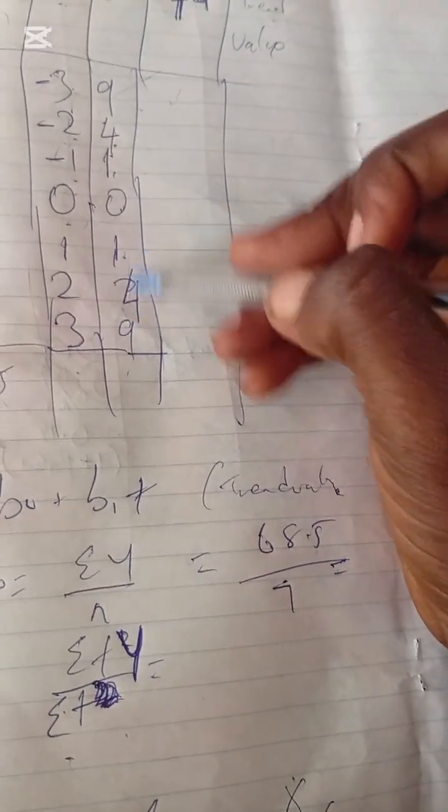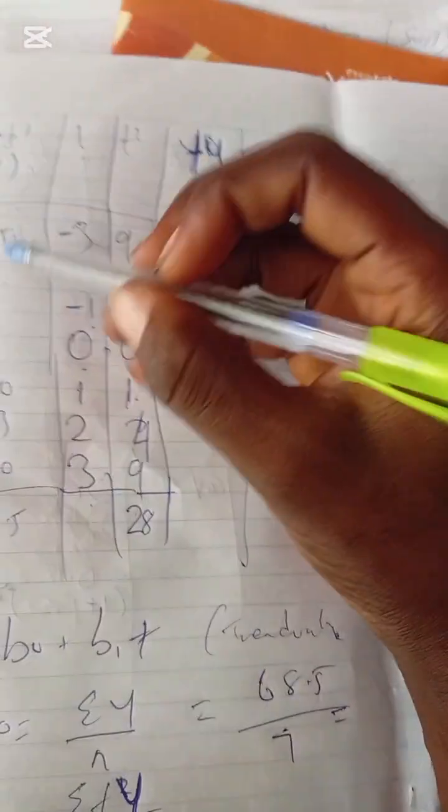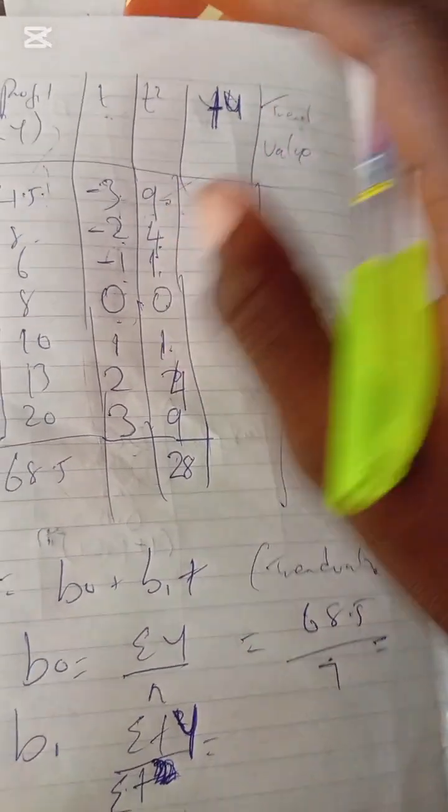14 plus 0 is 14. 14 plus 1, so this is another 14. So if we add 14 plus 14, that is 28. Then if we do, remember, this side times this side, if you do your calculations very well. Okay, you know what, I'm going to pause this video and write everything.